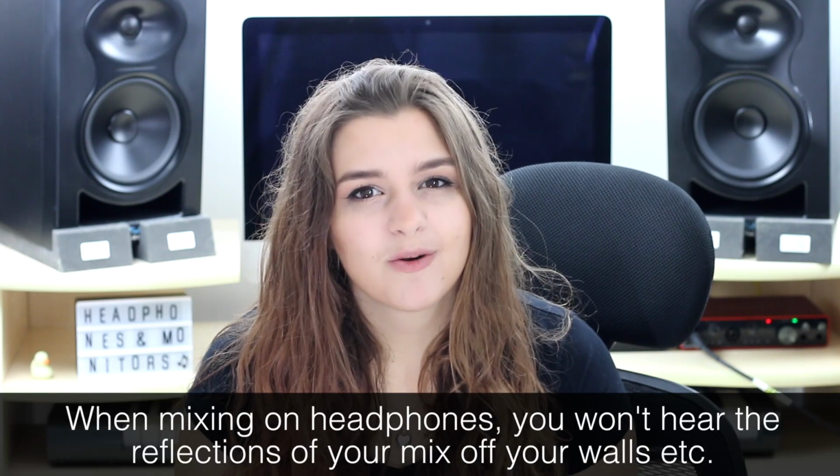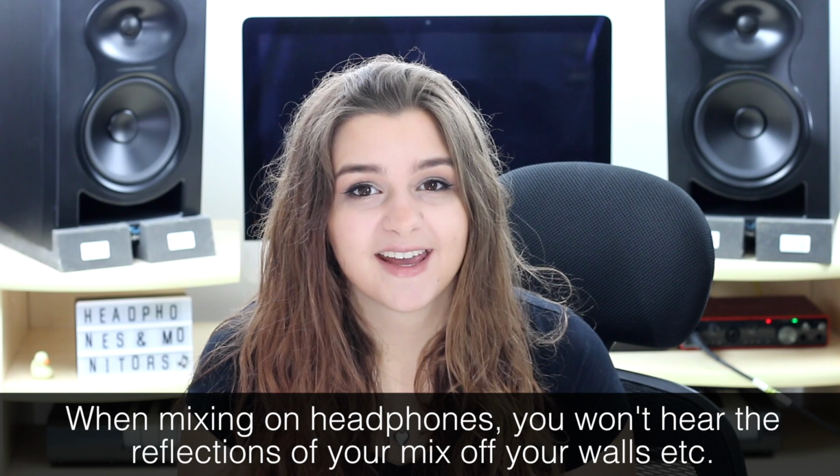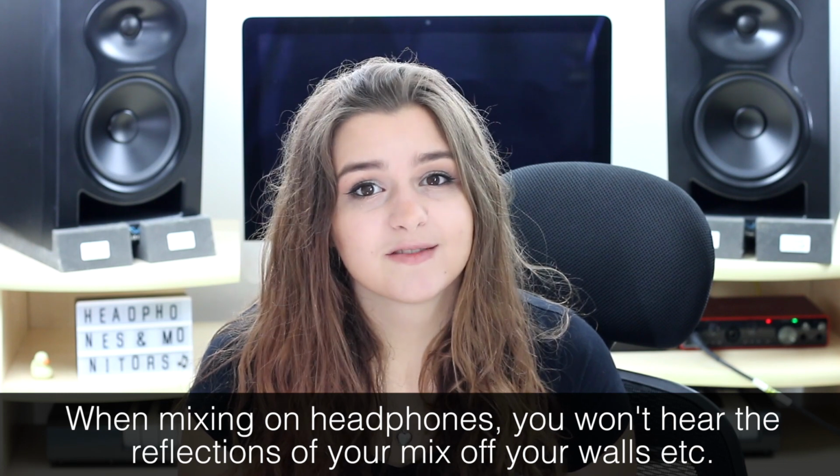So now onto the advantages of headphones. Firstly, they're really convenient. You can use them to mix pretty much anywhere, even on your daily commute. They're a minimal noise nuisance and really easy to travel with. Another advantage is that you don't need a lot of room treatment. Of course, you do need a somewhat quiet environment to be able to work in. However, the acoustics of the room really don't matter as much as they do when you're mixing on monitors.